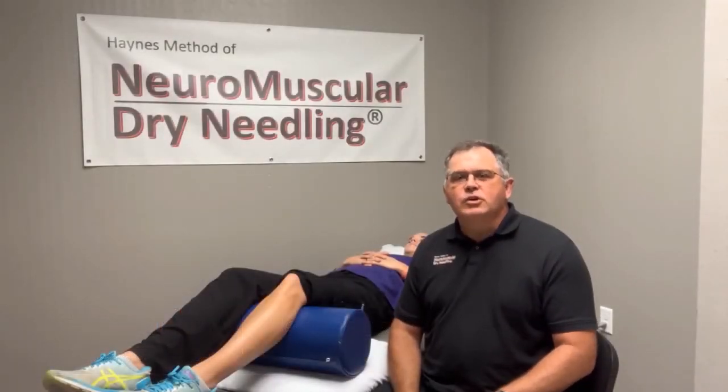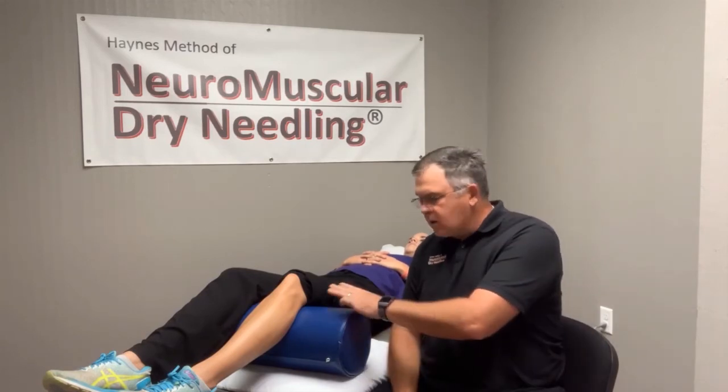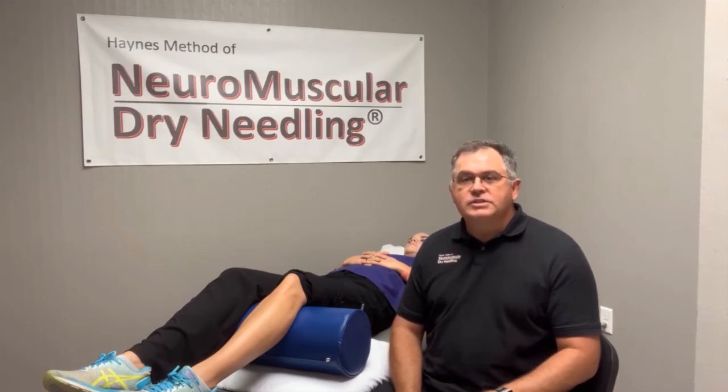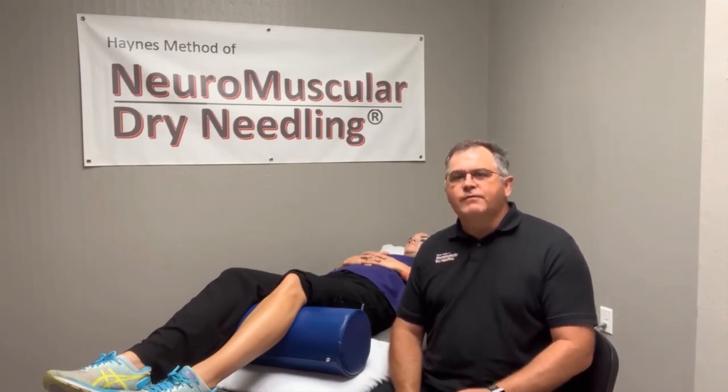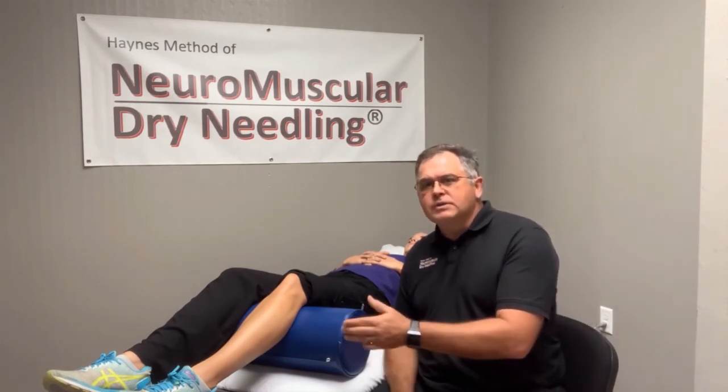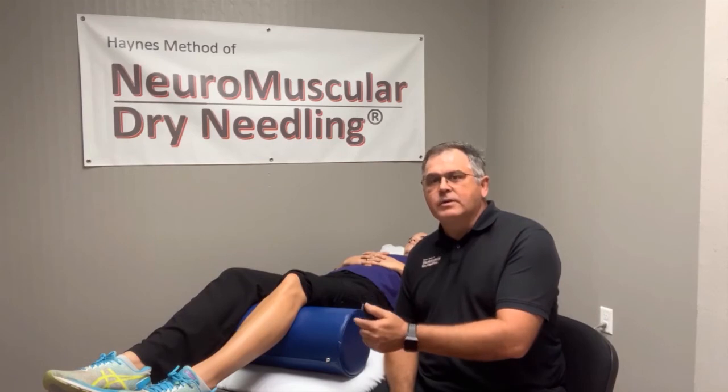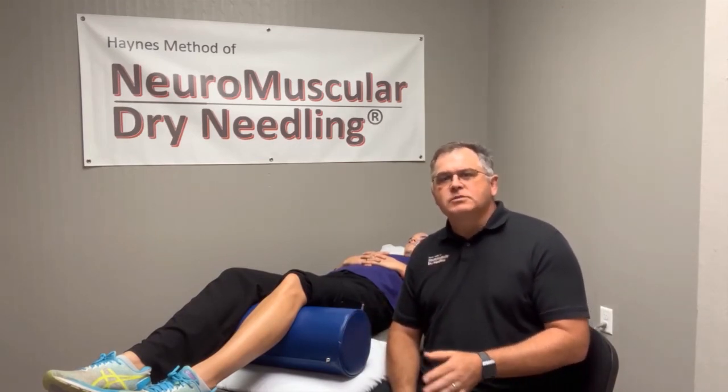For Peroneus Tertius, position again supine on a bolster. Needle length is 30 millimeters with no backdrop. Precautions here: superficial fibular nerve and the perforating branch of the fibular artery. Needle location is 4 finger breadths superior to the lateral malleolus, anterior to the lateral fibular border. Needle angulation is lateral to medial with no backdrop.